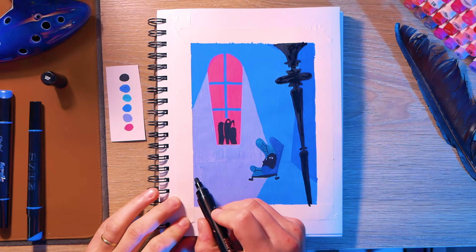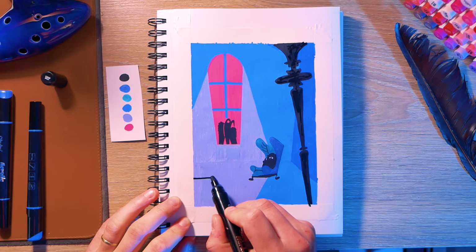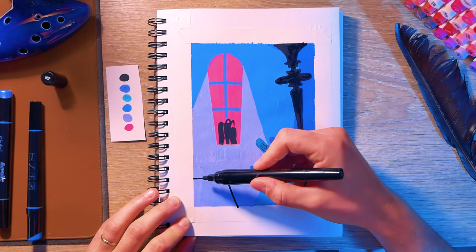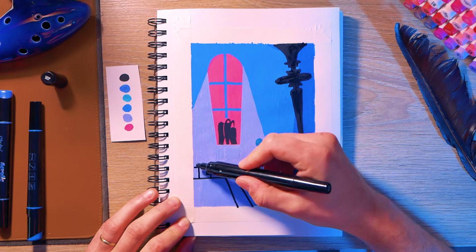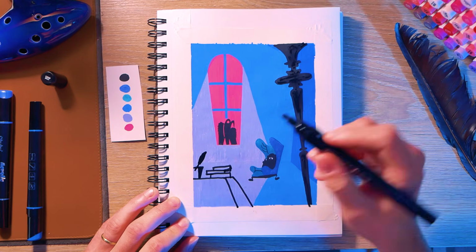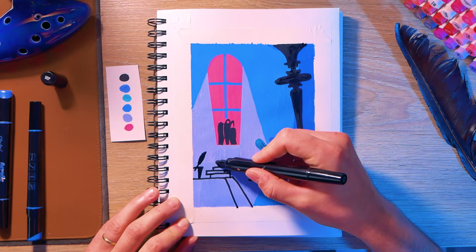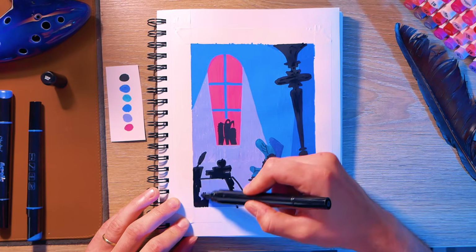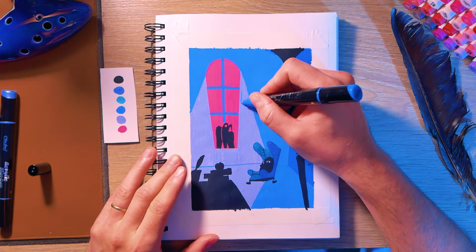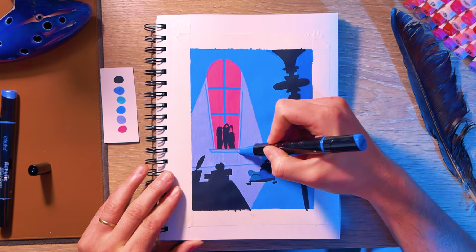I will do it on this side too. Could be a table with books and things like that. Maybe a cup here, a feather. That will make sense with our raven. We have an apple here. Now we'll keep adding more details, always following my style characteristics.